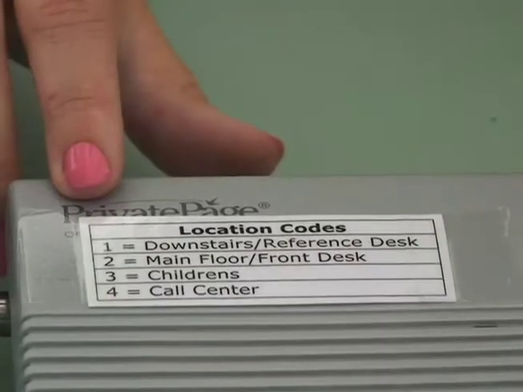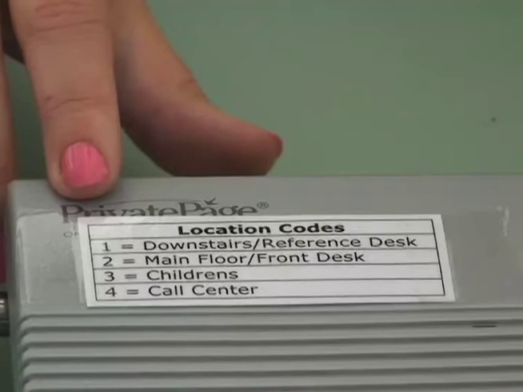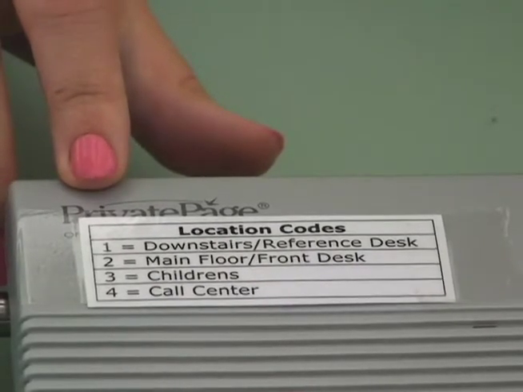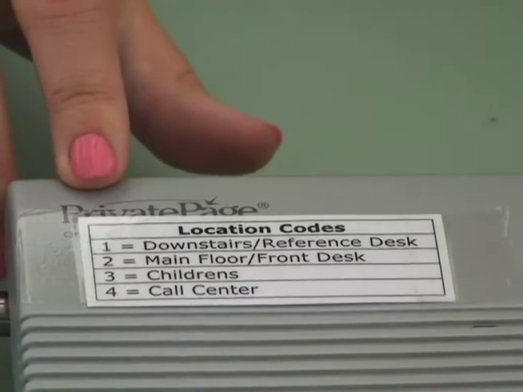Location code 1 is for the reference area. Location code 2 is for the front desk. Location code 3 is children's. And location code 4 is the call center.